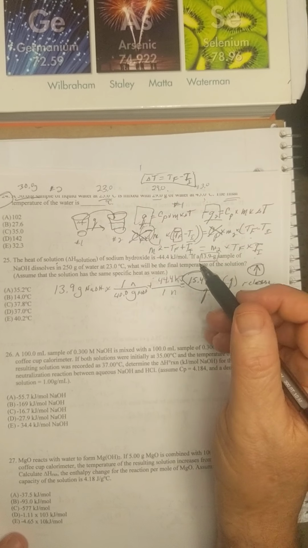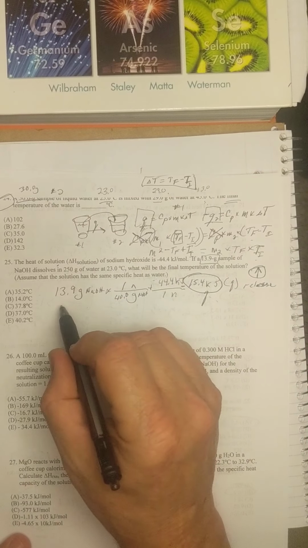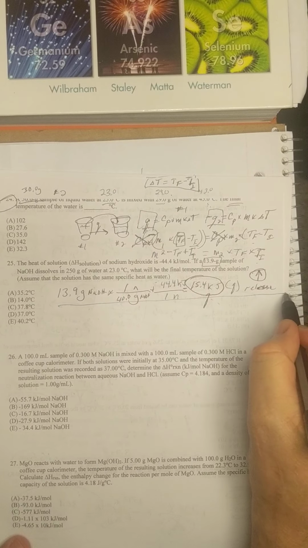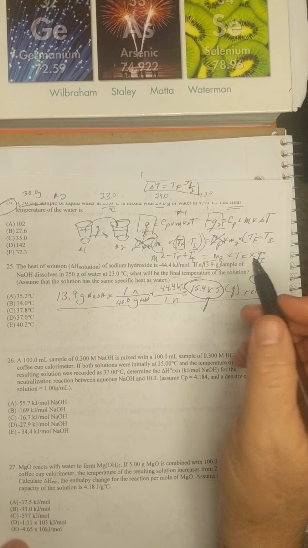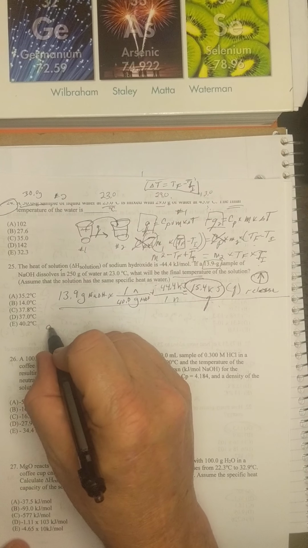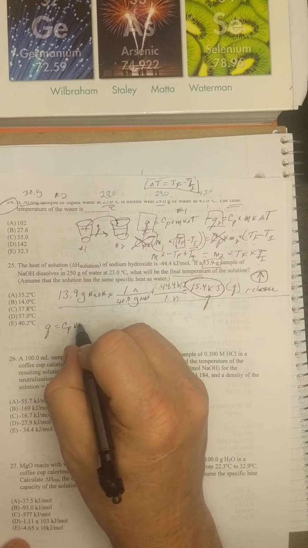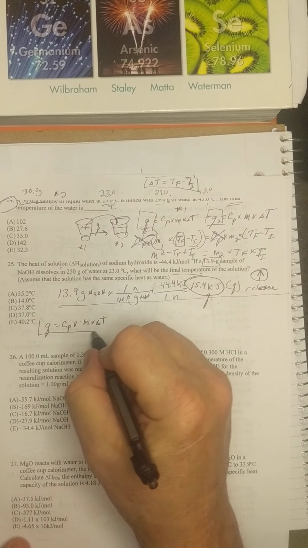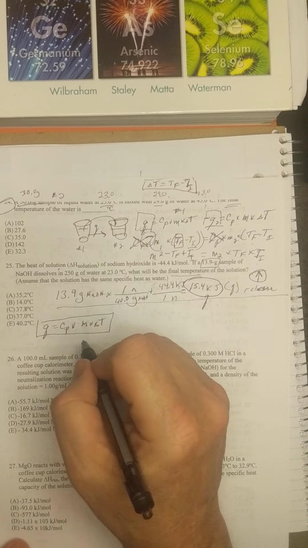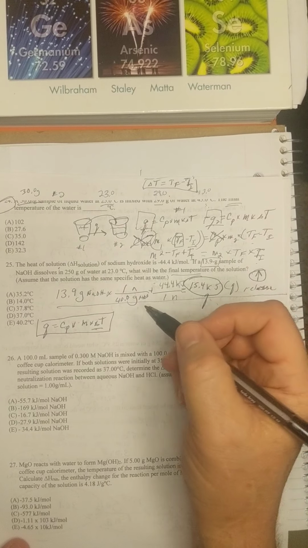Okay, maybe not. I like this because this combines dimensional analysis, and then the problem is asking for a final temperature. Well, the final part of this problem is you need to find Q equals Cp times mass times delta T. So, you know what? I'll do it without thinking about signs. I know the temperature's going up, okay?